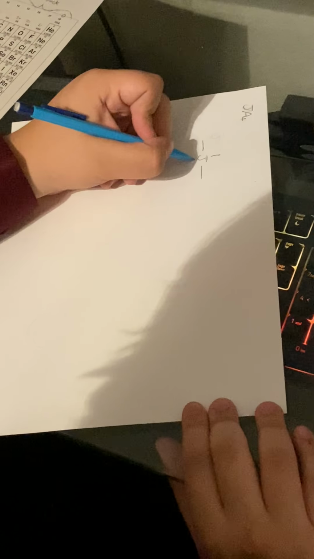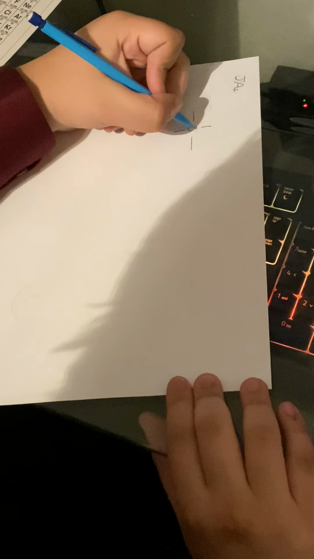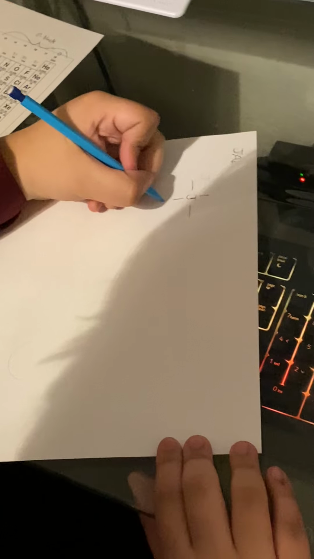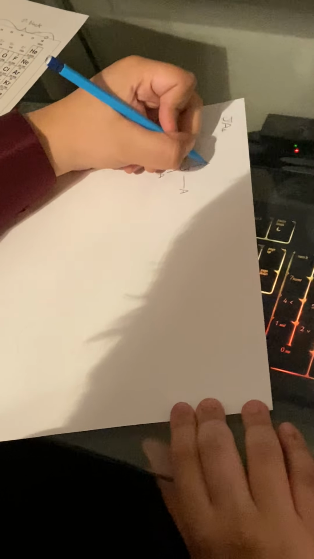You have to put Xe in the center. You know why? Because it's the least electronegative. See that? So we need to put it there according to the rules and the paper.